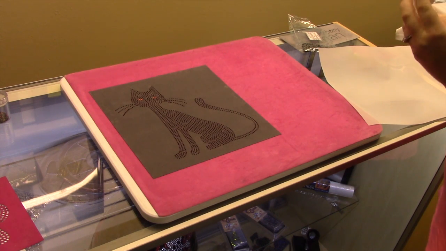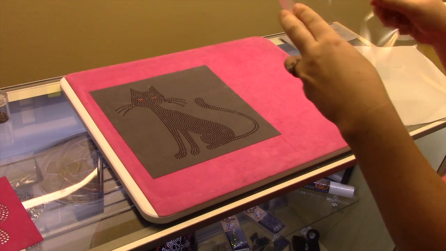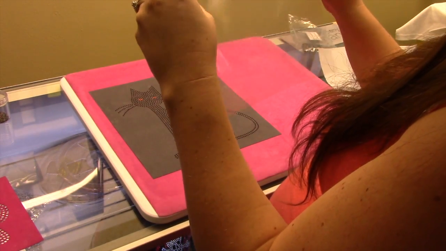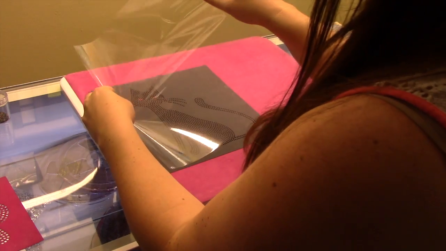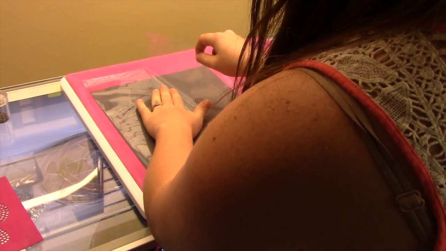Now we'll peel off our transfer paper and choose either one side, the top or the bottom, to start. You don't want to go directly flat down on it. Static electricity can actually pop up a couple stones. Better off going to the side.